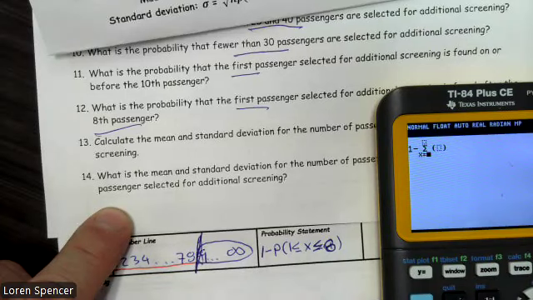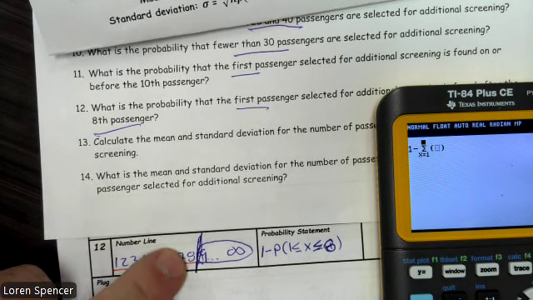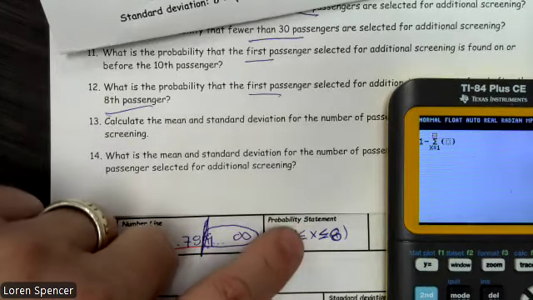X is equal to 1 to 8, because 8 was the highest value we had.